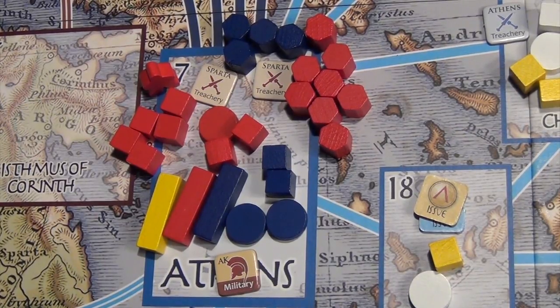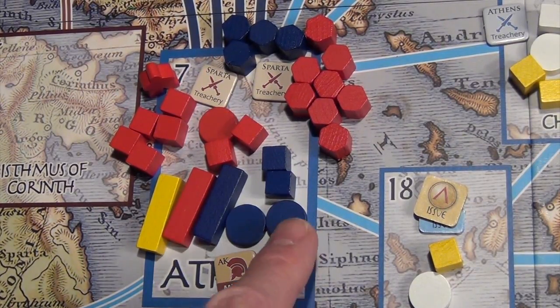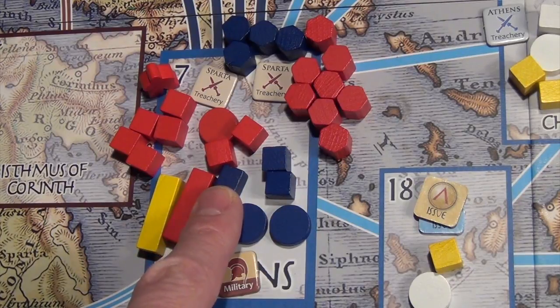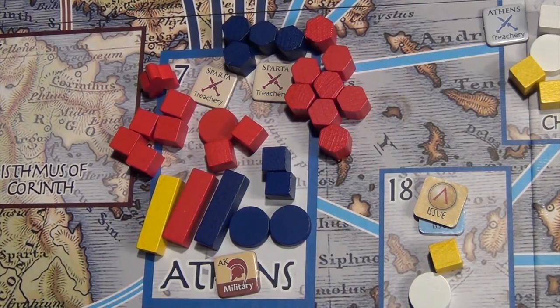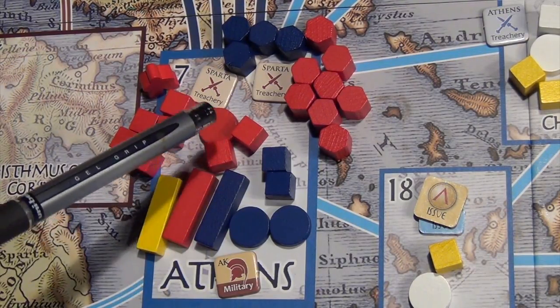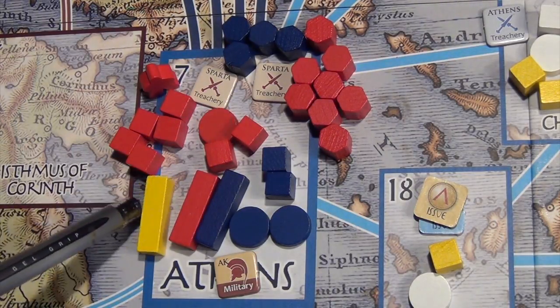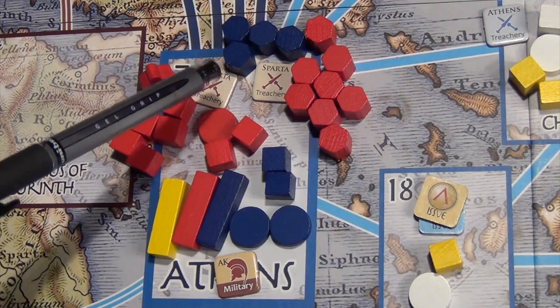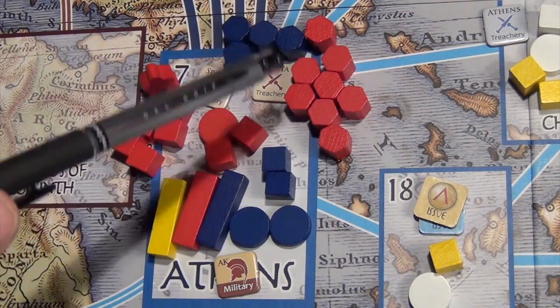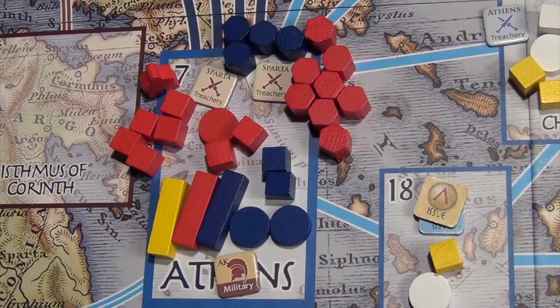So, strengths in the naval battle are Athens has 2, 4, 6, right? Those are each 2. So Athens is only a 6, plus the 4 Strategos, which is a total of 10. So that's Athens. On the other hand, Sparta has a naval strength of 2, 3, 4. Treachery markers count. 5, 6. 6 and 8 is 14.